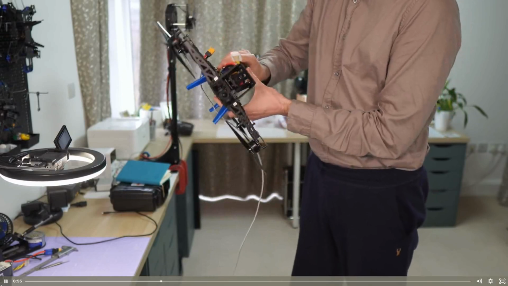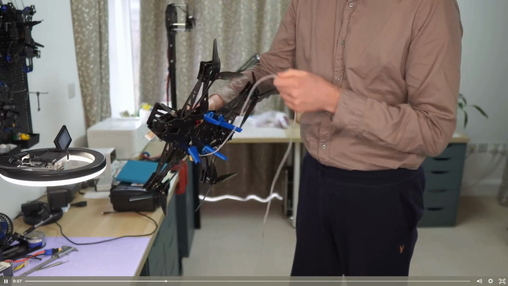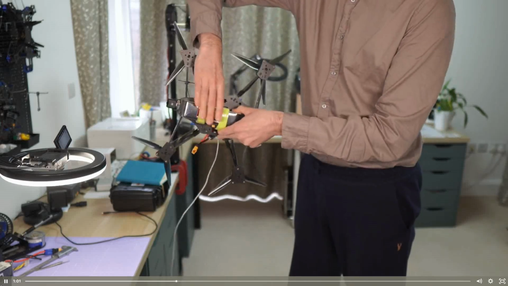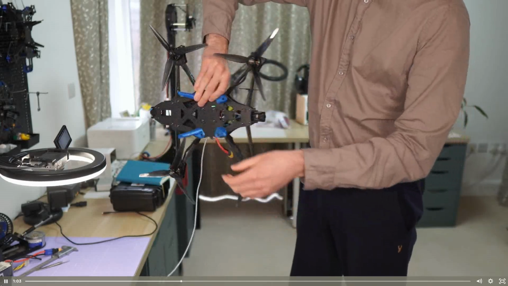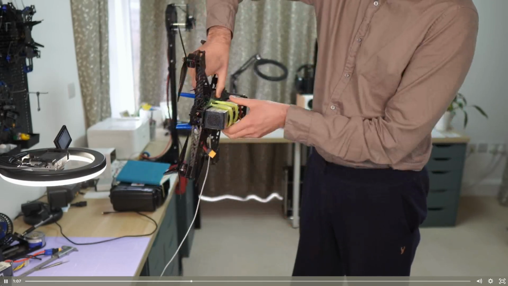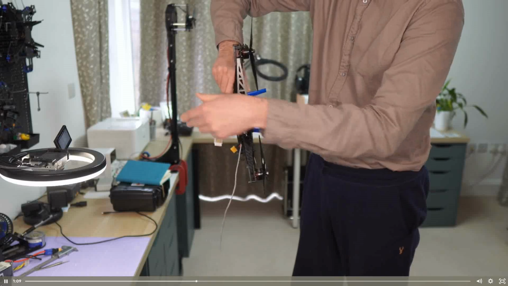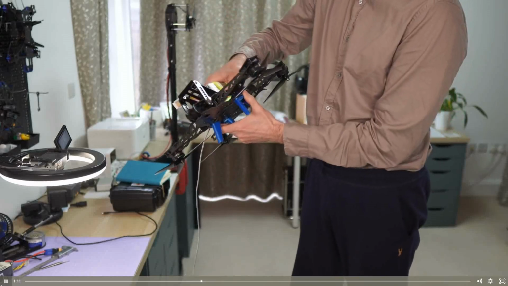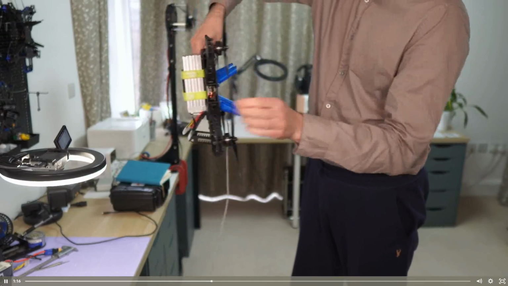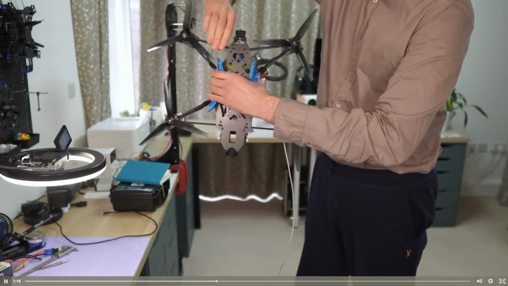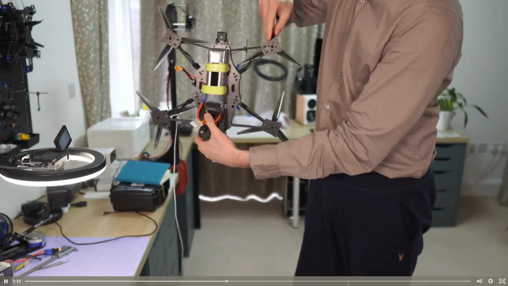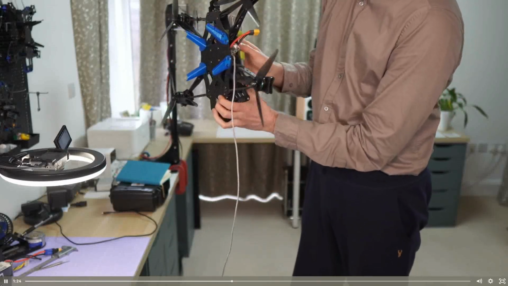Now put the drone on its right-hand side and do exactly the same thing. So rotate to the left and rotate back to the right. Now put the drone nose down and again rotate left 360 degrees and then right 360 degrees.